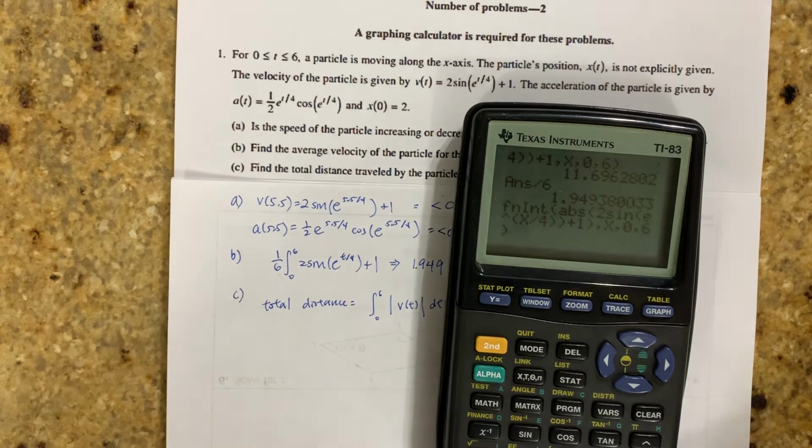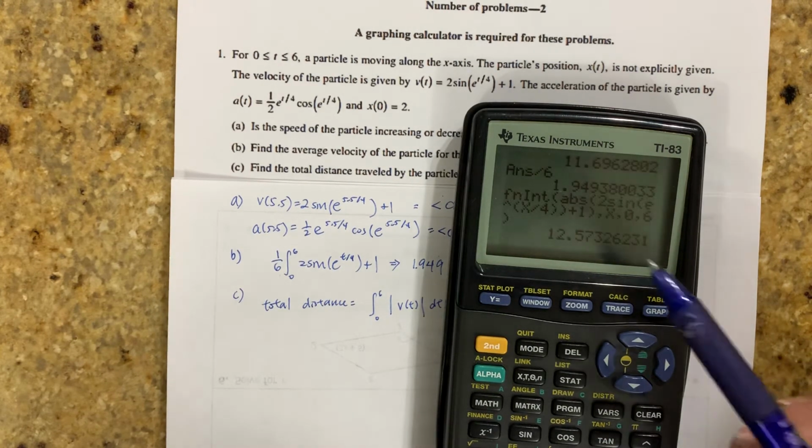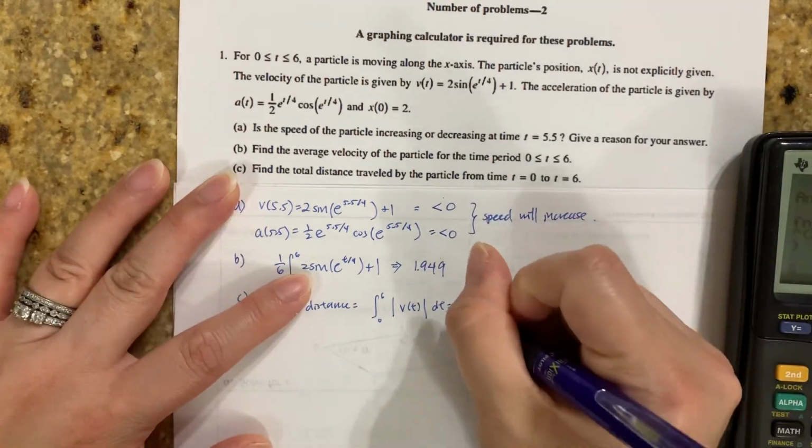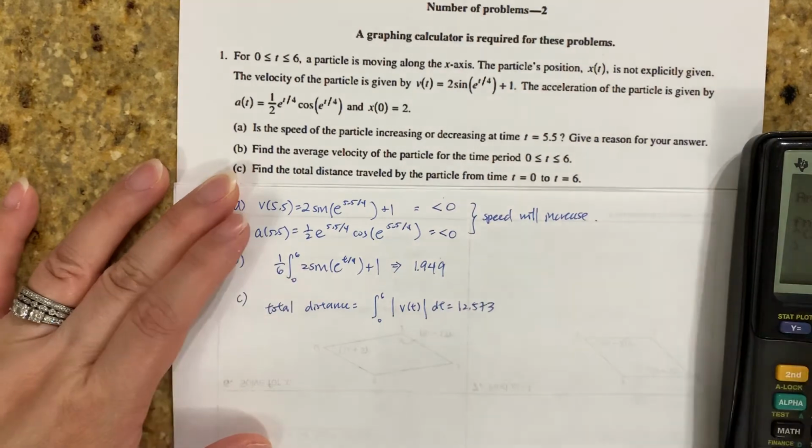And it'll give me the total distance of, oh, it's taking a while to think. My calculator is a little old. So, come on. Wow, this is taking a lot longer than normal. But based on my previous answer, oh, good. Based on my previous answer, it is 12.573. Yep, so 12.573. That would be your total distance.